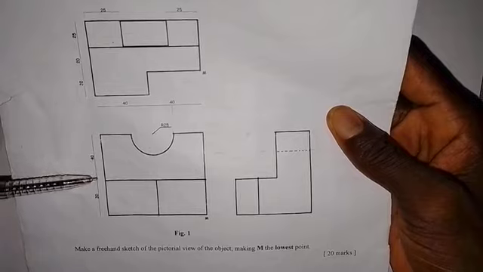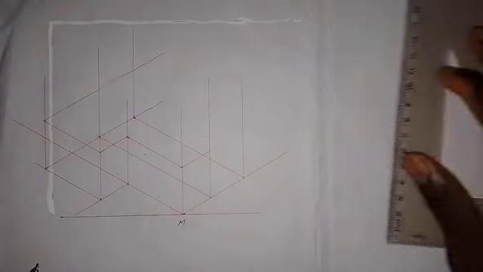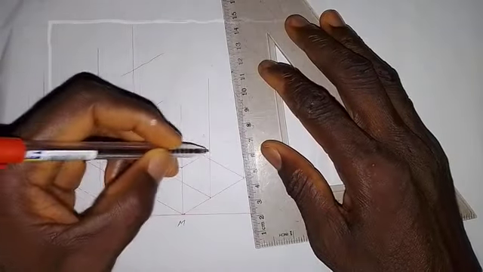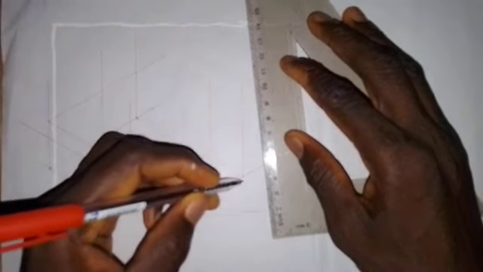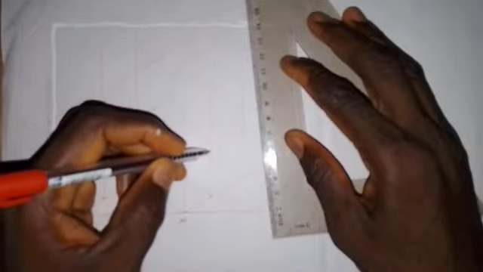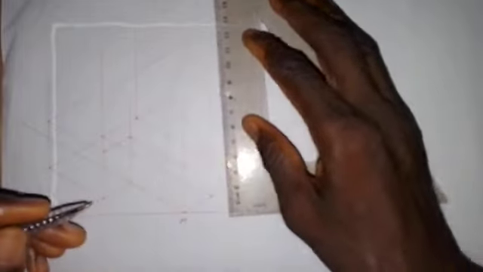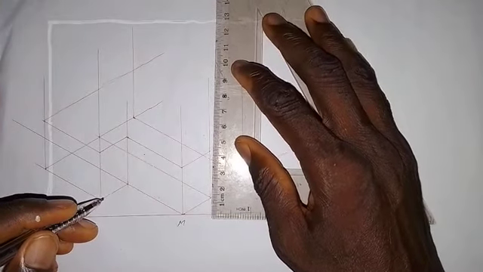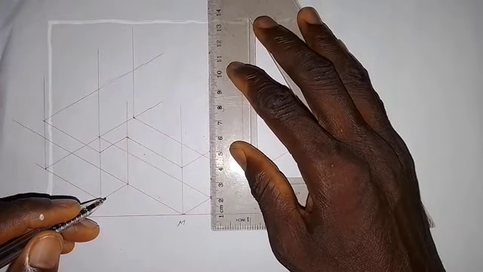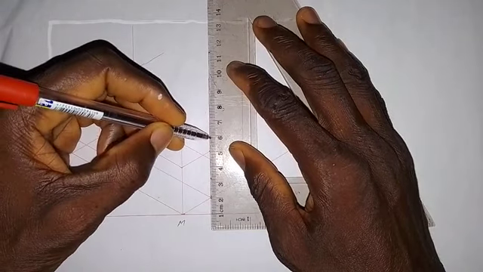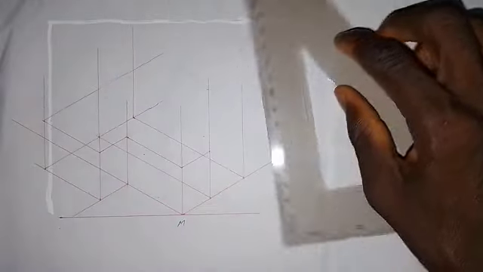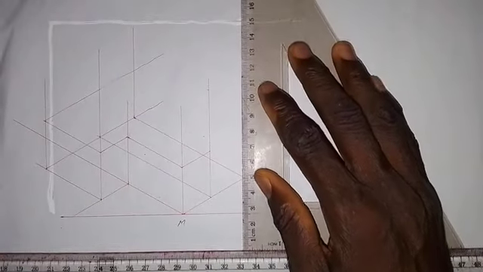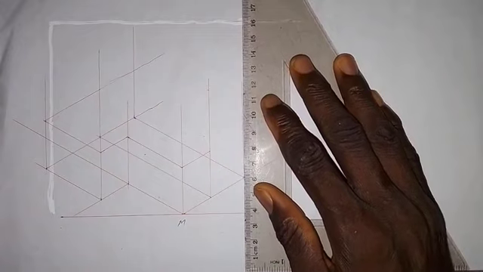Okay, so what we need to do is that we have from here to here is 40 millimeters. So that 40 millimeters, we are going to take it from this point here, because for this rectangle here, what we have starts from here to here. So we are going to start from this point, taking 40 millimeters up. So we take a measurement of 40 millimeters from here. So this is 10, 20, 30, 40. So we have 40 millimeters here. So I will need to extend this line. I'm going to extend this line.